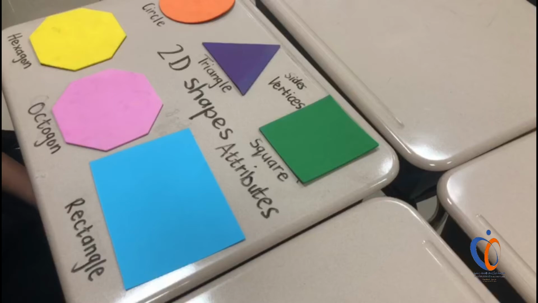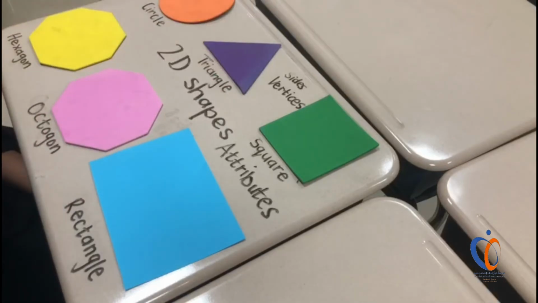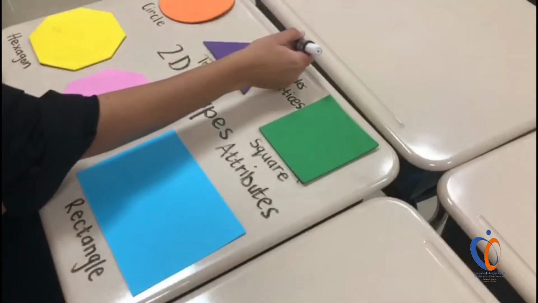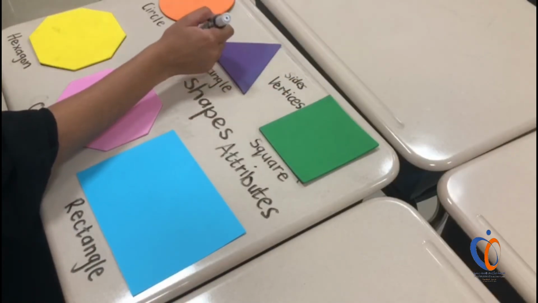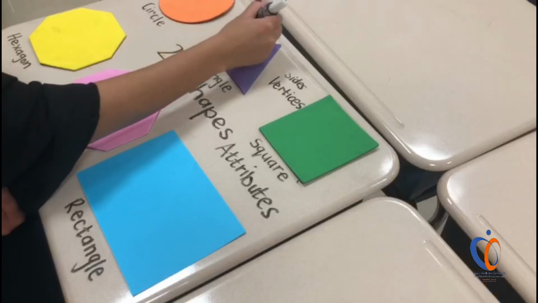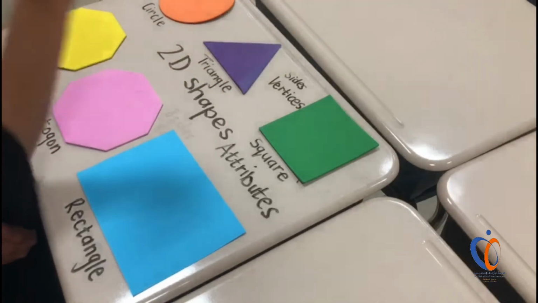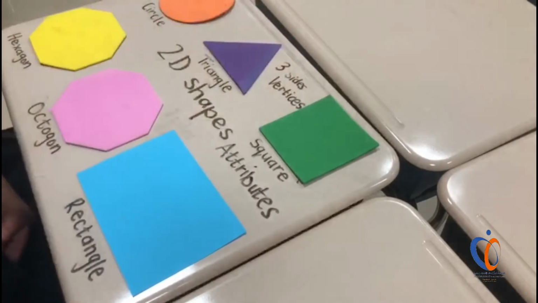So if we look at the triangle and we try to identify the sides of the shape, let's count. So we first have to count. So this is one side, which is 1, another side, which is 2, another side, which is 3. So how many sides does the triangle have? The triangle has 3 sides.